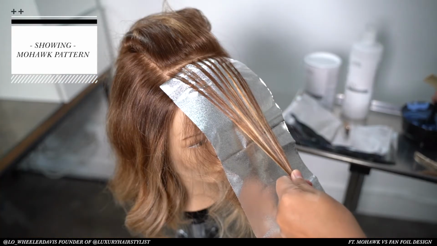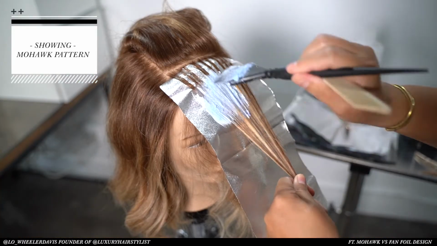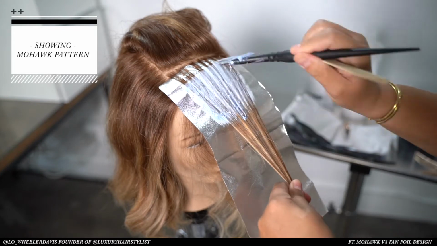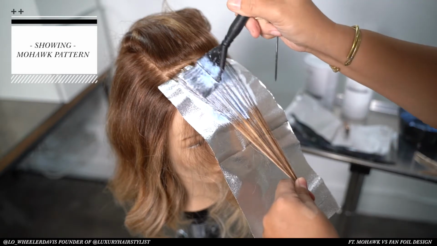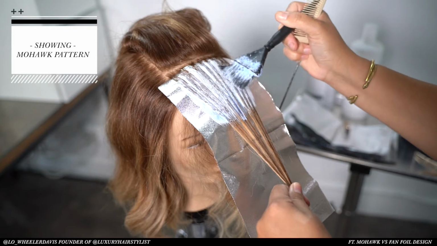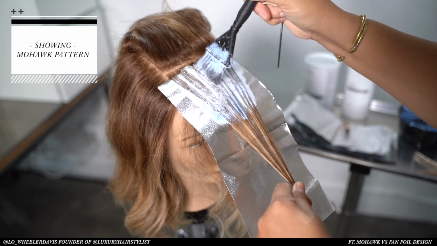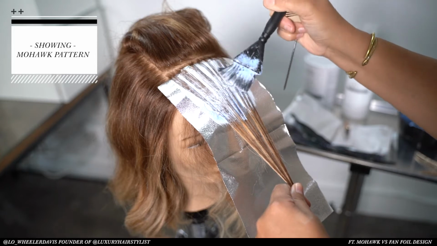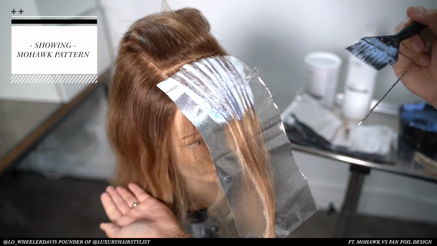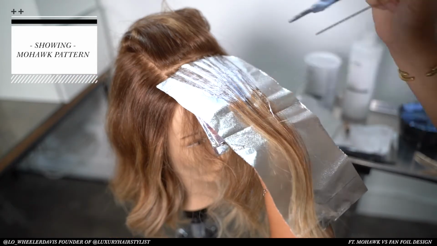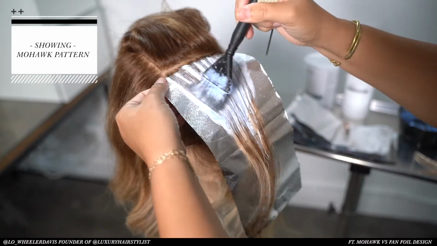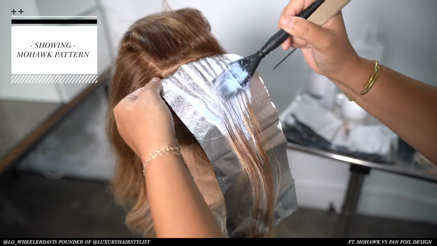One thing I will say is if you are using a Mohawk foiling technique just like this, it really is a challenge to just leave it at this placement. You're going to have a drop off if you don't continue your placement in a similar fashion down the other quadrants of the hair.